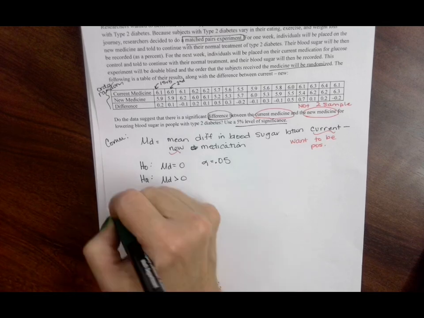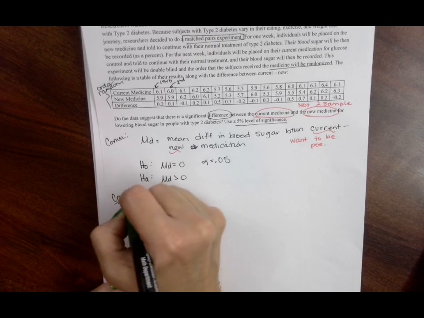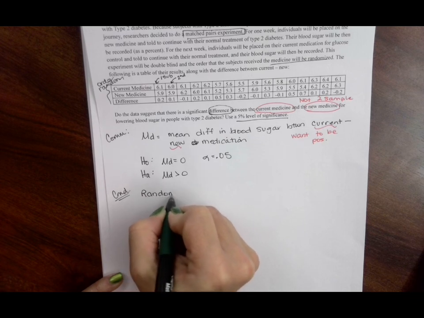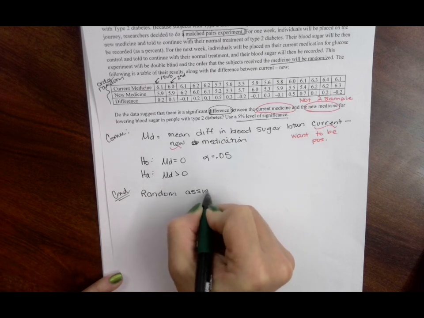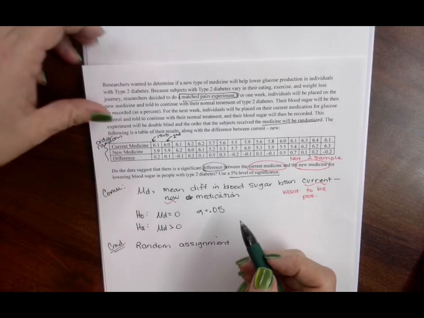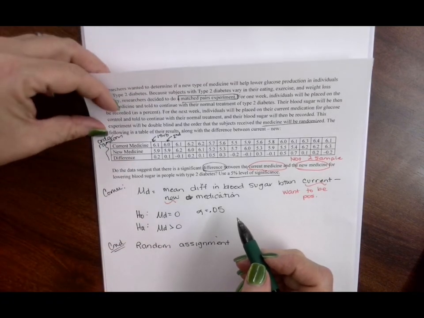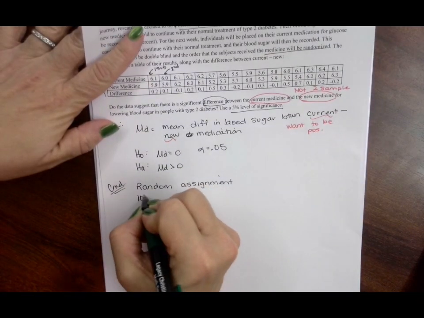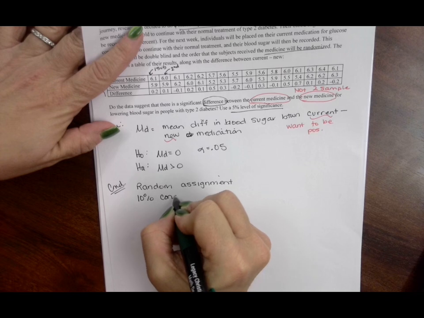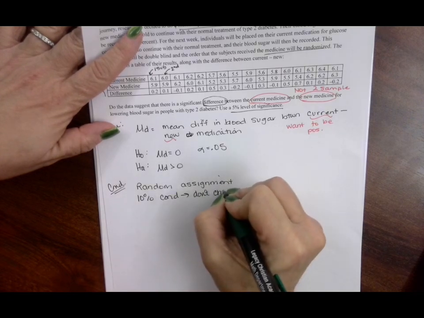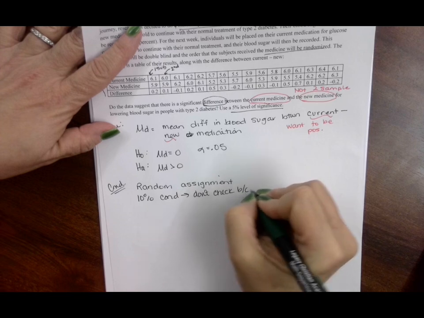Okay, so I'll go in here and look at my conditions. First thing is I have random assignment. It tells me up here that they're randomly assigned, double blind and randomly assigned. For the 10% condition, I'm just going to put here, don't check, because it's an experiment.